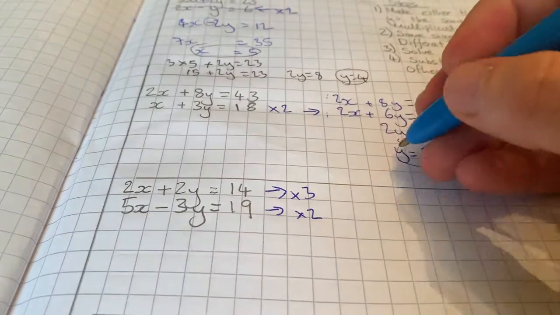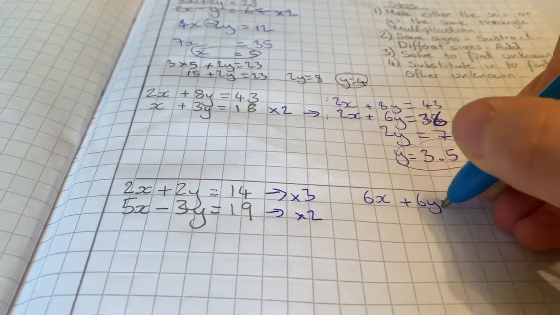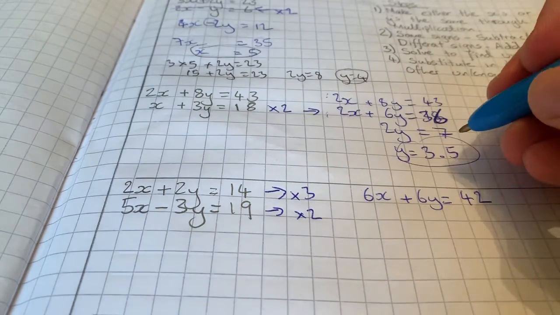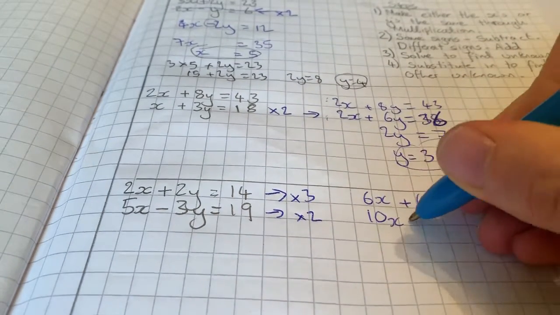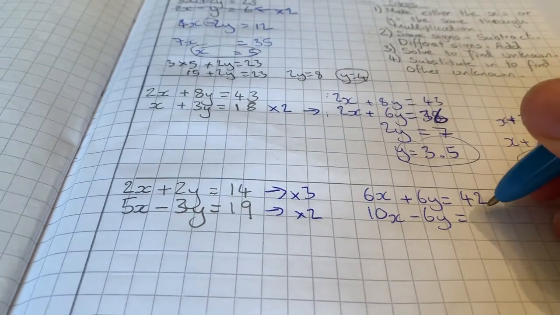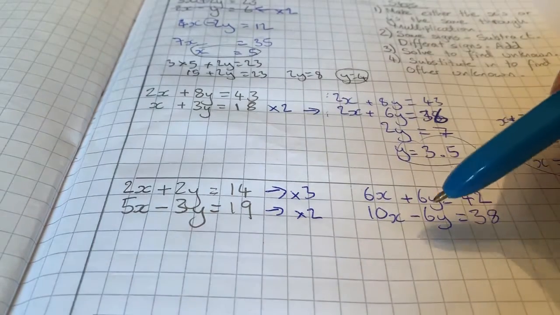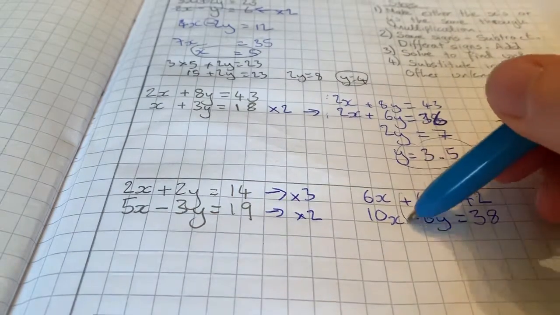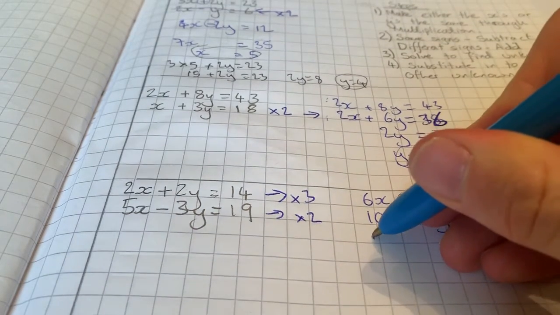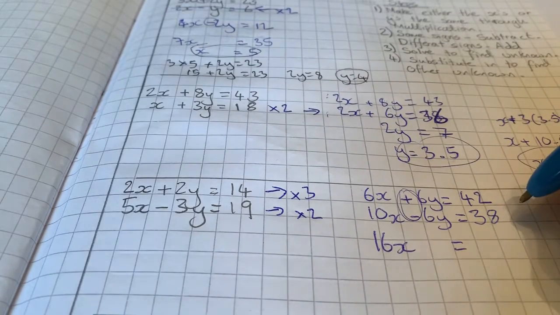So the top equation will then become 6x plus 6y equals 42. And then the bottom equation will become 10x minus 6y equals 38. And then we go from there, same process as before. So the signs are different here, so we're adding this time, different signs add. So 6 add 10, 16x. That eliminates. And this add this should give us 80.